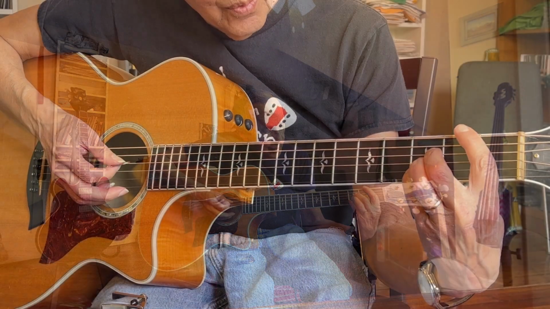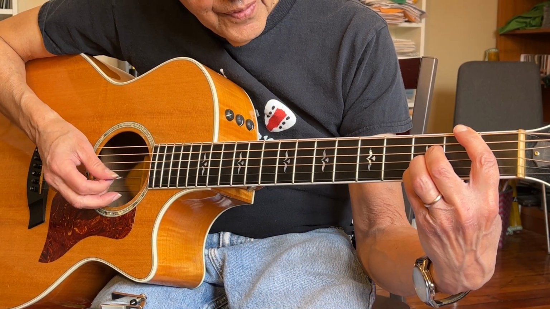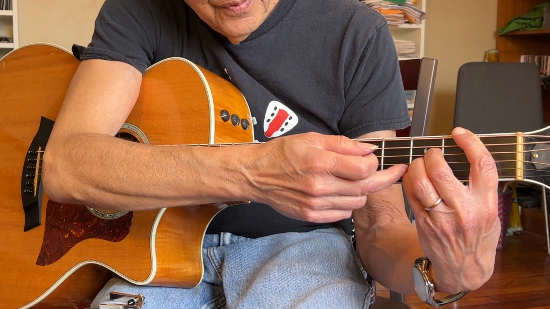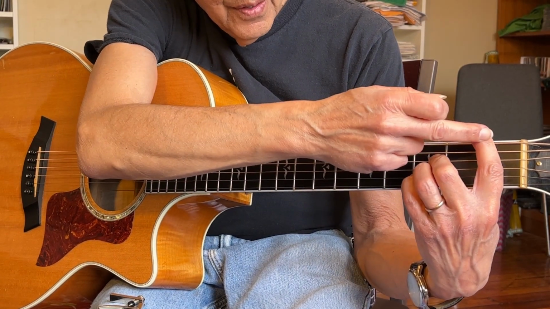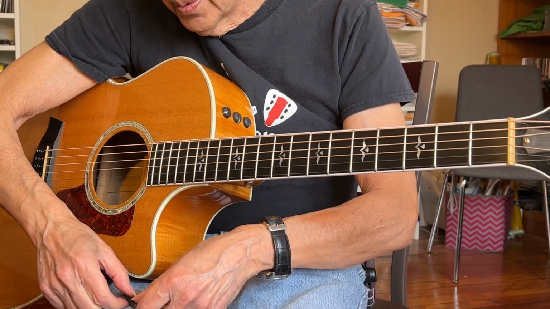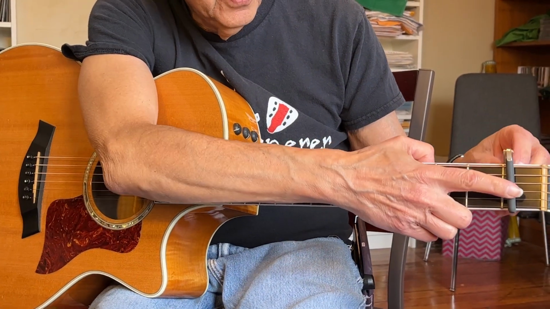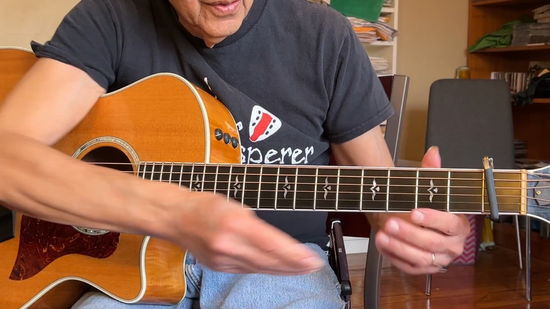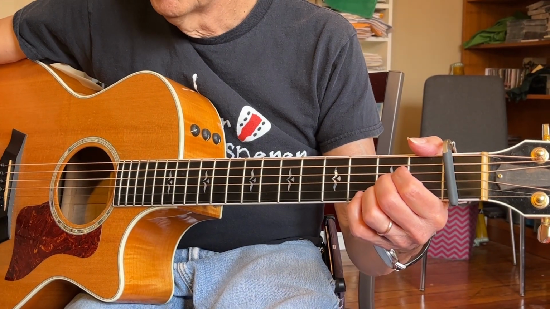But say you want to give it more of an open sound. So looking at, what does this B flat look like? See that A shape there? So here, the bar is on the first fret. So you just substitute that bar with the capo. And then playing A shapes.